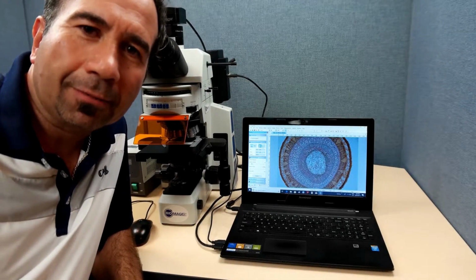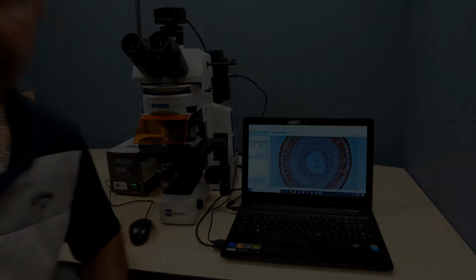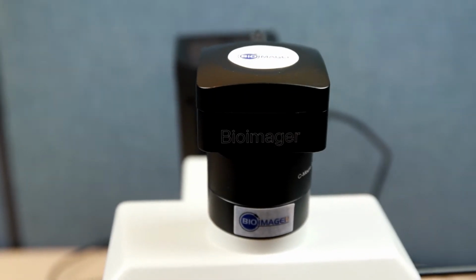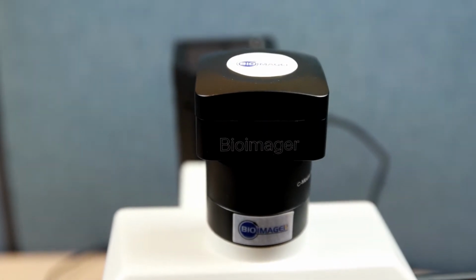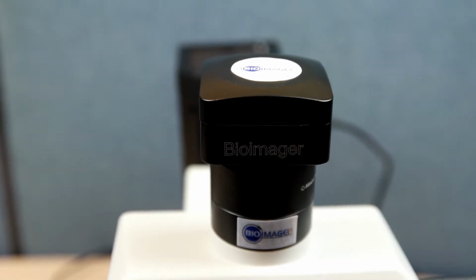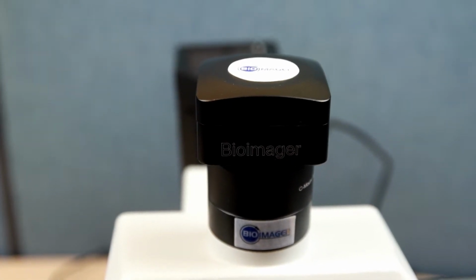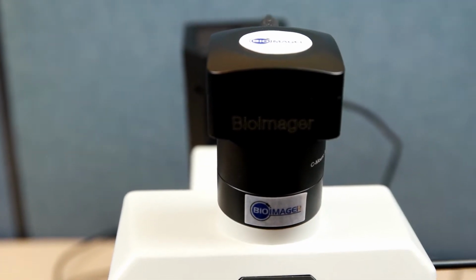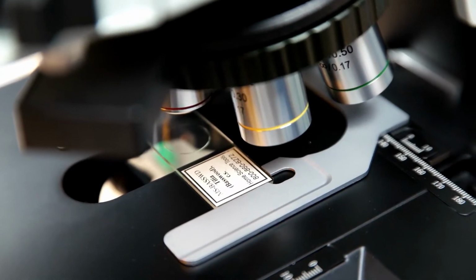Now let's look at a couple of sample images. We have connected a USB 3 CMOS camera, which is 2.3 megapixel, and it has a 1/1.8 inch, almost half-inch sensor size, and we are using a 0.5x C-mount adapter. And we are going to look at a Telia sample.